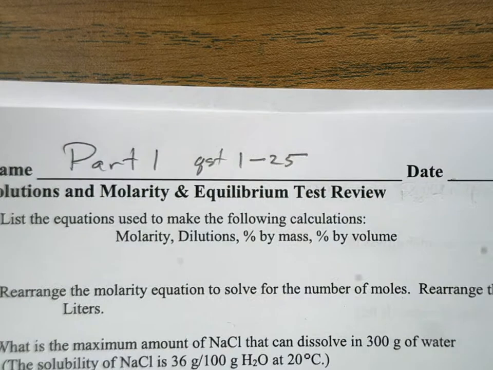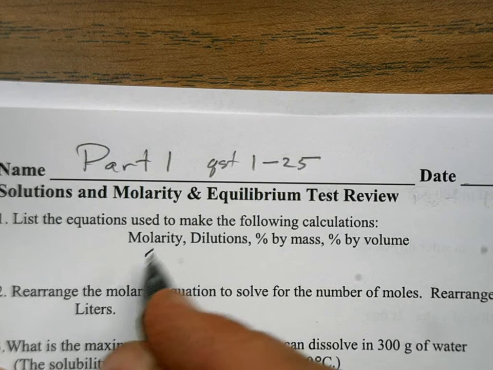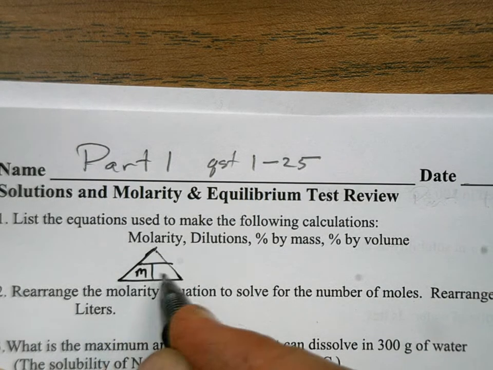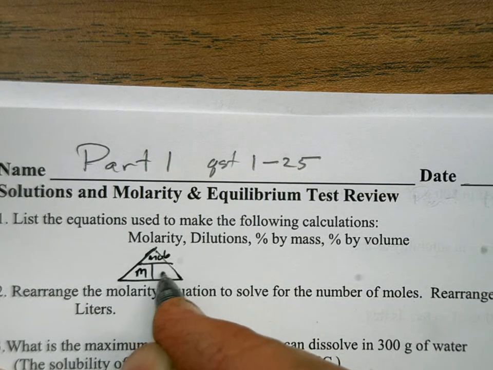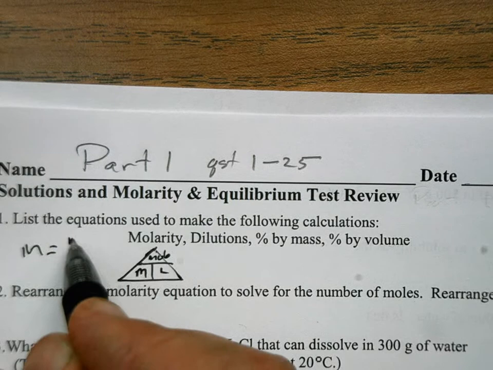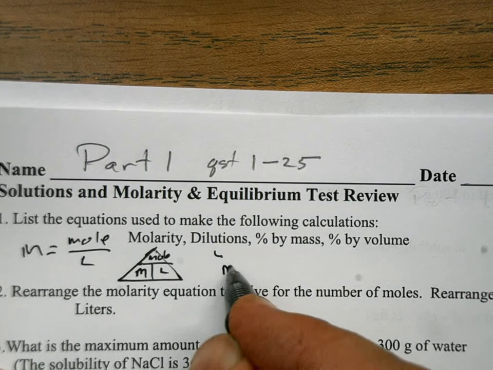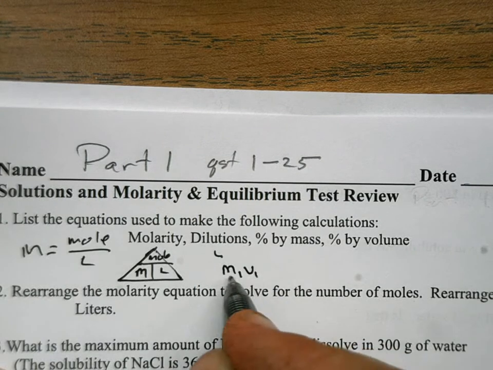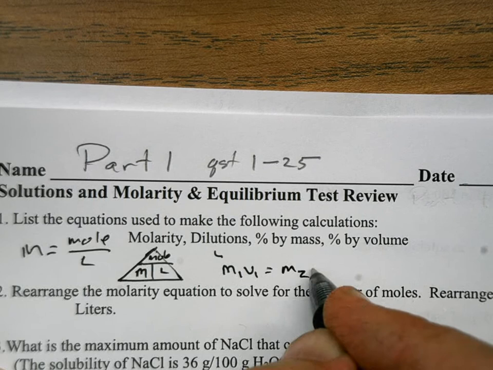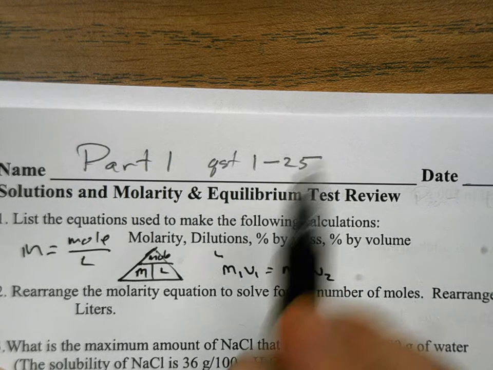Question number 1. List the equations needed to do the following. Molarity, I like the MVP, the molarity triangle. Molarity M equals moles over liters. But if you don't like that, you can say molarity is moles over liters. For the dilutions, that's when you have the starting molarity times the starting volume will be equal to the new molarity times the new volume. This is what we did in the Kool-Aid lab.